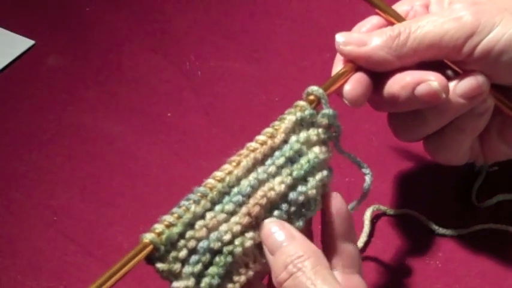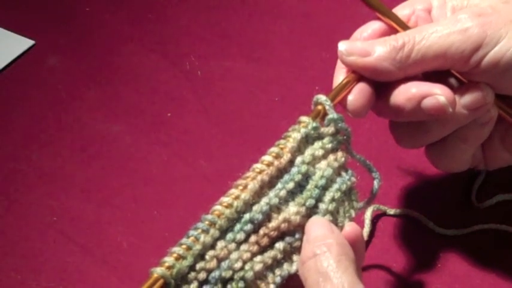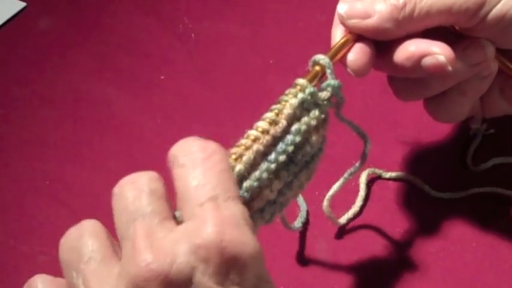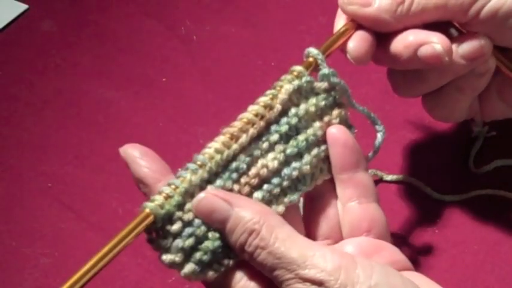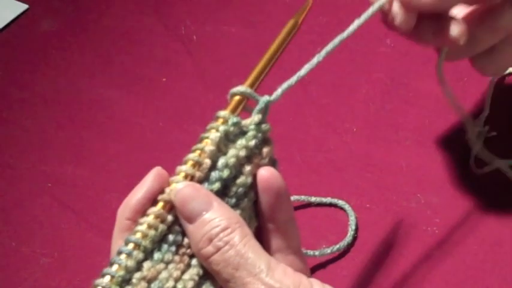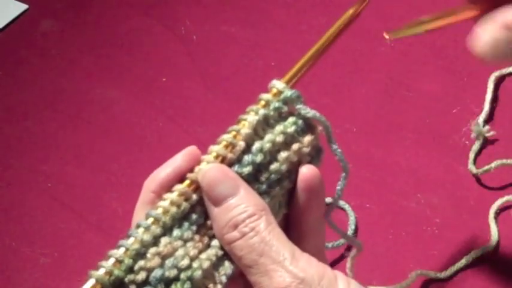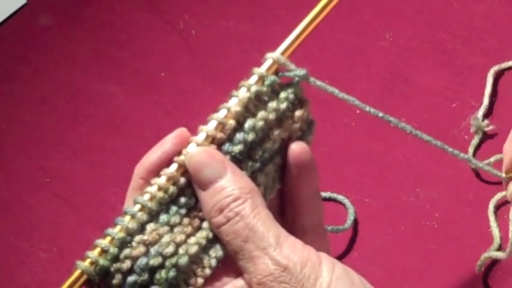To talk about mistakes that we can make. Let's talk about having an extra stitch. And I have 2, 4, 6, 8, 10, 2, 4, 6, 8, 20 stitches here. And let's make believe that I am making a mistake. See where my yarn comes from? It comes from that one there.